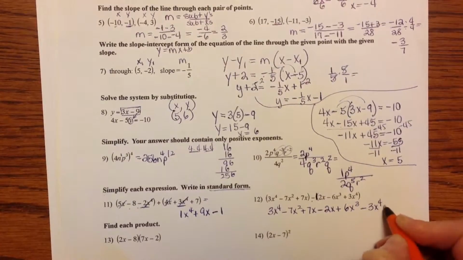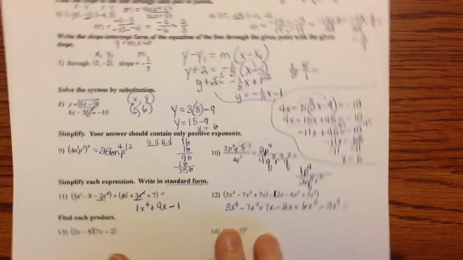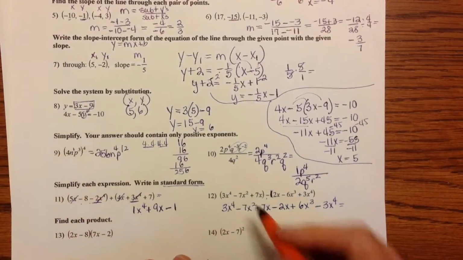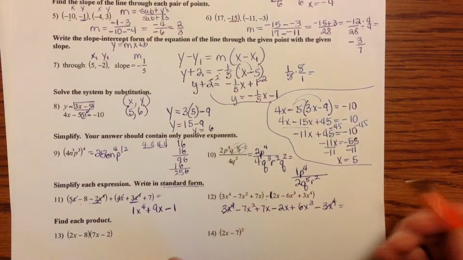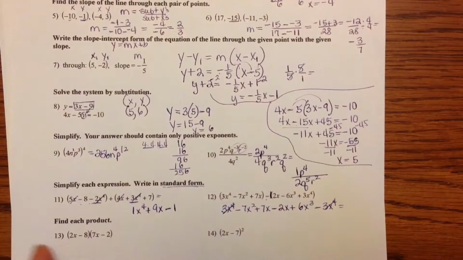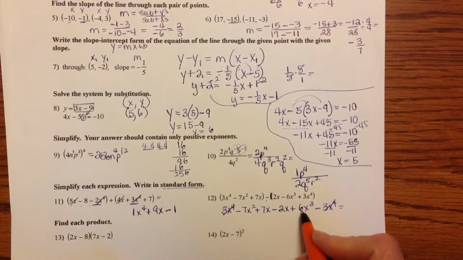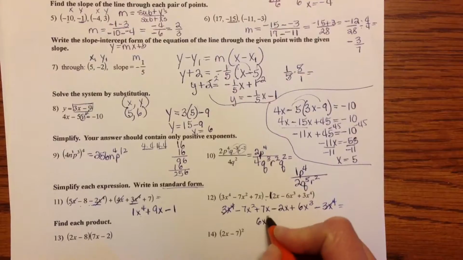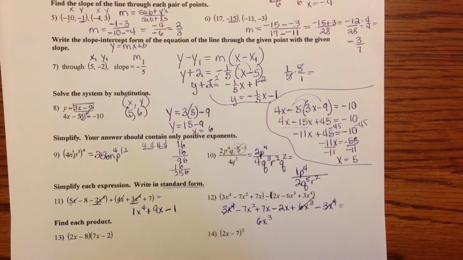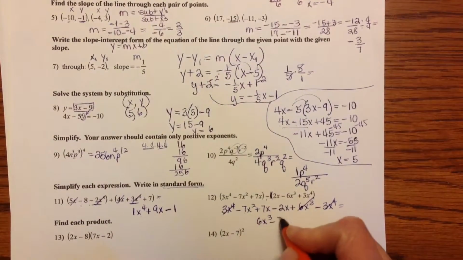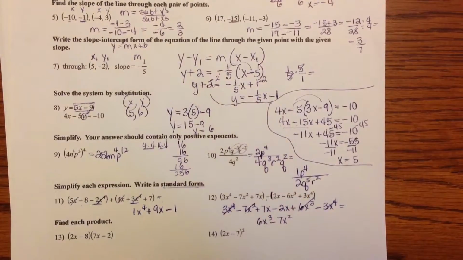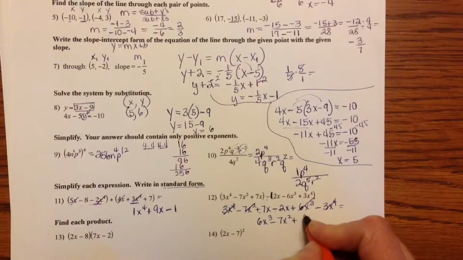Now we're going to do just like we did this one over here. Our highest exponent is 4, so 3x to the 4th minus 3x to the 4th, they're actually gone. So I don't have any more x to the 4th. The next one is 6x cubed, and that's the only one I have. The next one is the negative 7x squared, and that's the only one. And then I have positive 7x minus 2x, which is a positive 5x.